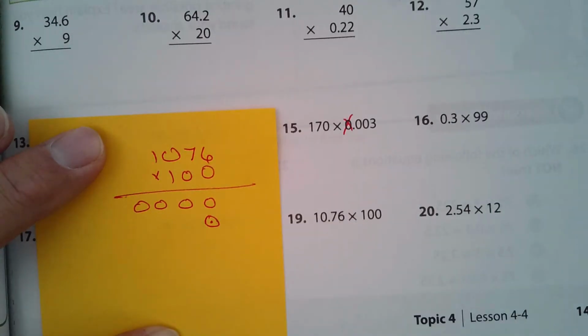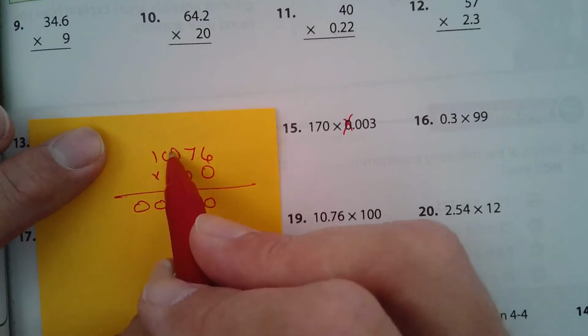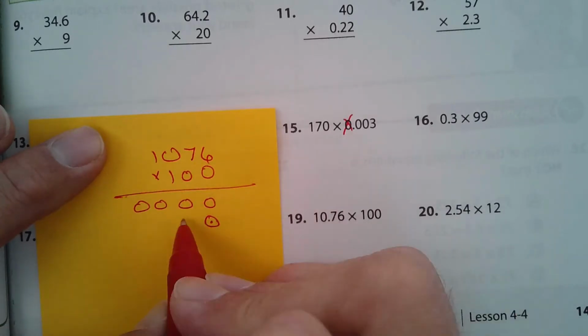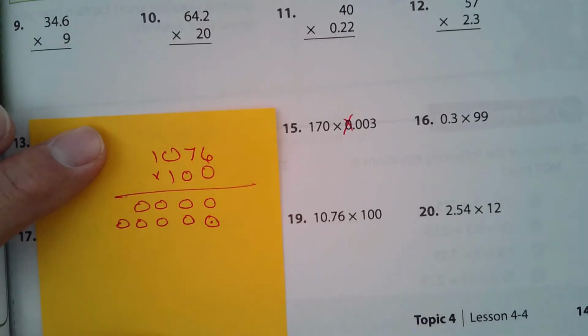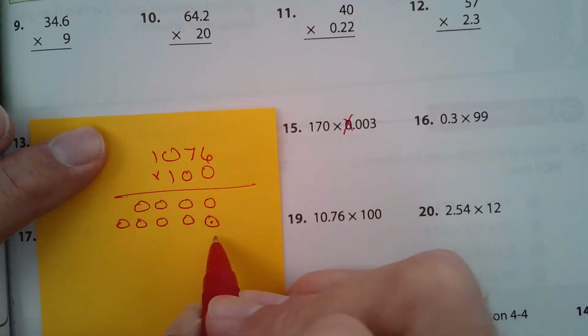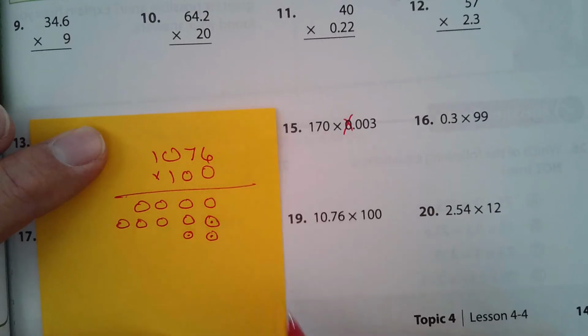Just to remind me that's my placeholder. And the next one, what's that going to be? 1, 2, 3, 4 zeros. 1, 2, 3, 4. So you can see how I'm kind of keeping things lined up. Okay, the next line, I need 2 placeholder zeros. And if I had a third line, I would need 3 placeholders.